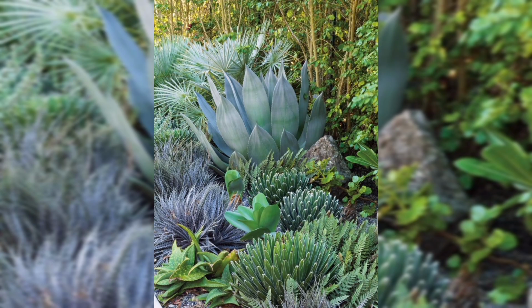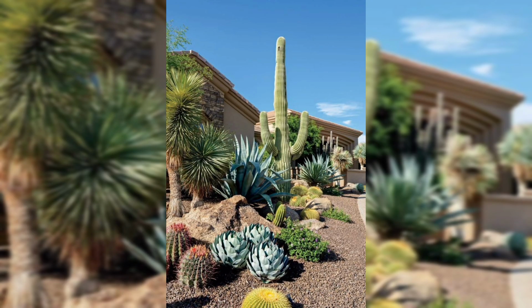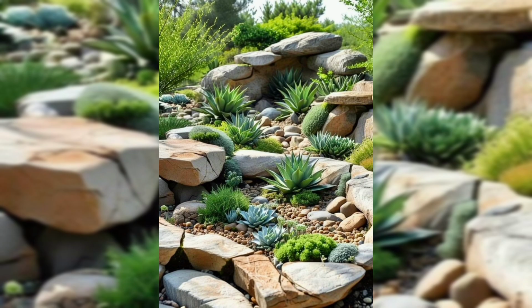Outdoor succulent gardening, landscape for front yard. Introducing succulent gardening.